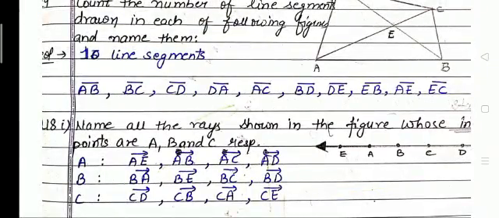The next one is to name all the rays shown in the figure. They have the initial points A, B and C. For A it is AE, AB, AC and AD. For B it is BA. You can easily see that the initial point means where the ray starts. So if I say A, the ray starts from A, if B then from B, and if C then from C.